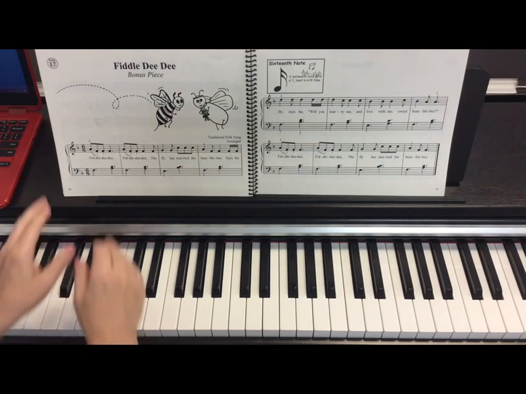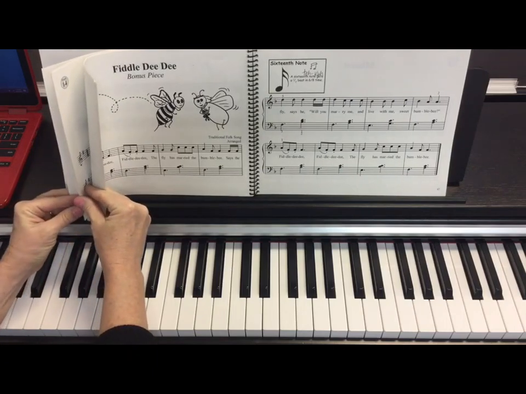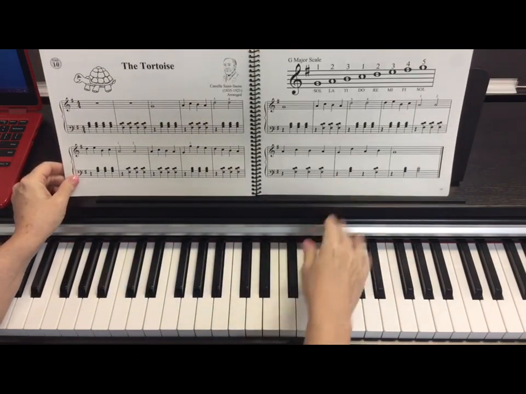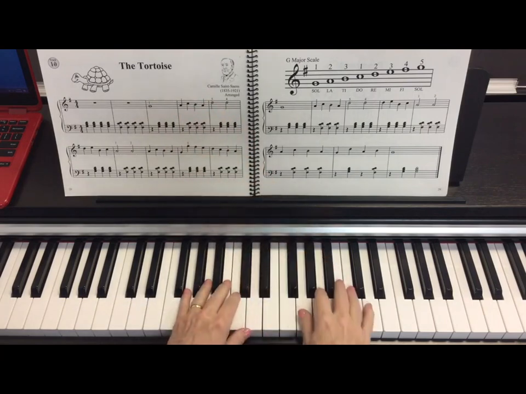Page 28, the tortoise is our pass-off for this week. This one is not too difficult note-wise. Getting your left hand, right hand combination could be a little challenging, but this is what it should sound like.